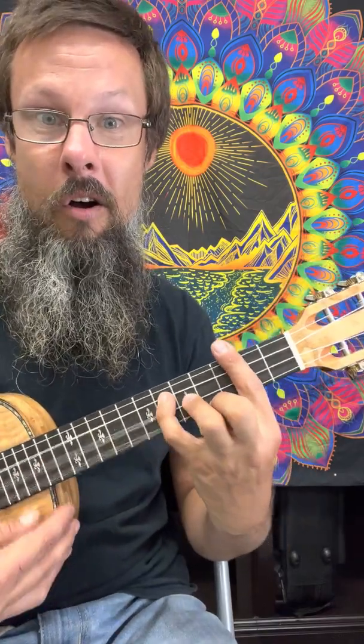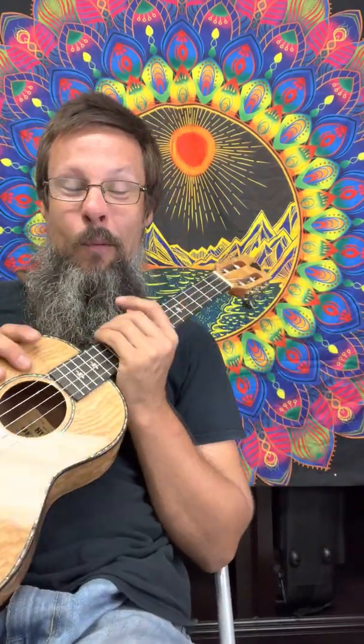When I do this, I can make the same patterns all the way up this fretboard just by scooting up and adding my bar here and playing the same chords with the rest of these three fingers. There are other ways to do it, but that's the way I teach. It's the easiest way to learn.